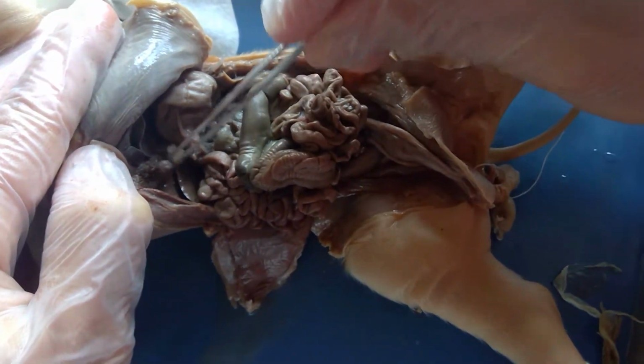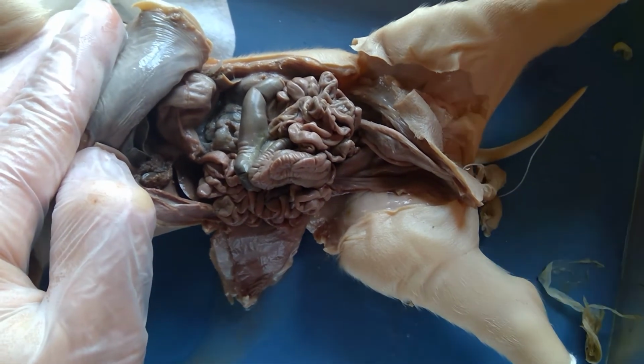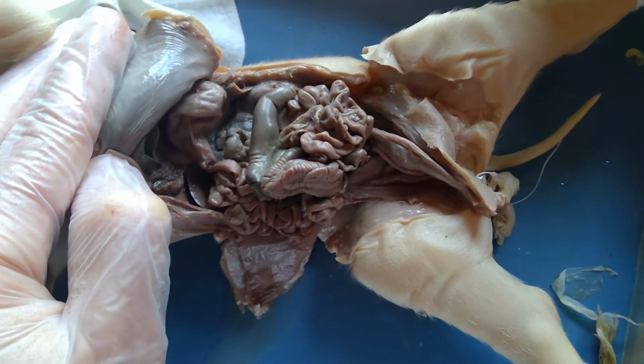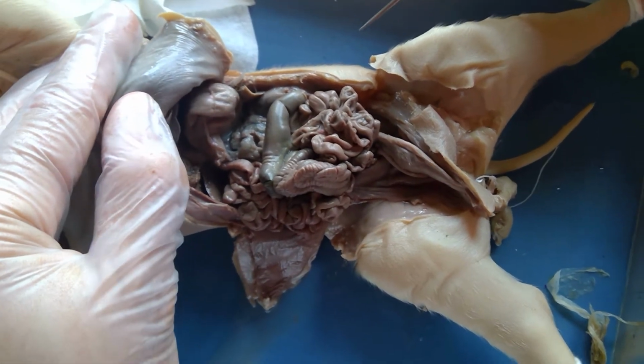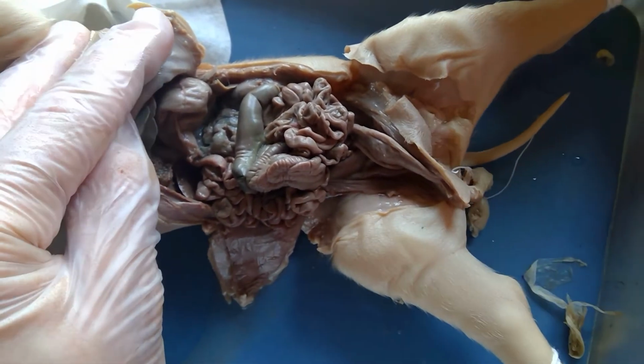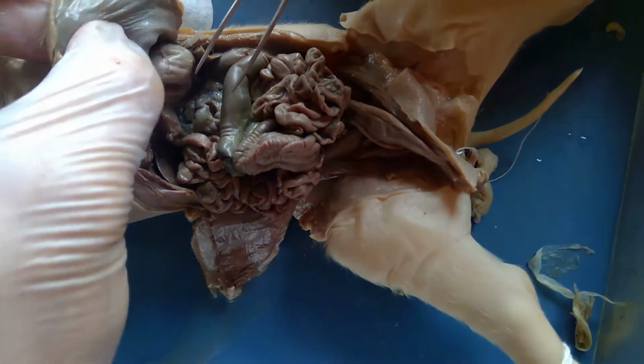So what the gallbladder does is it stores an emulsifying agent called bile. And bile is going to do the same thing that soap does to grease. It's going to break up the fat into little tiny droplets. That's going to make it easier to absorb and digest.